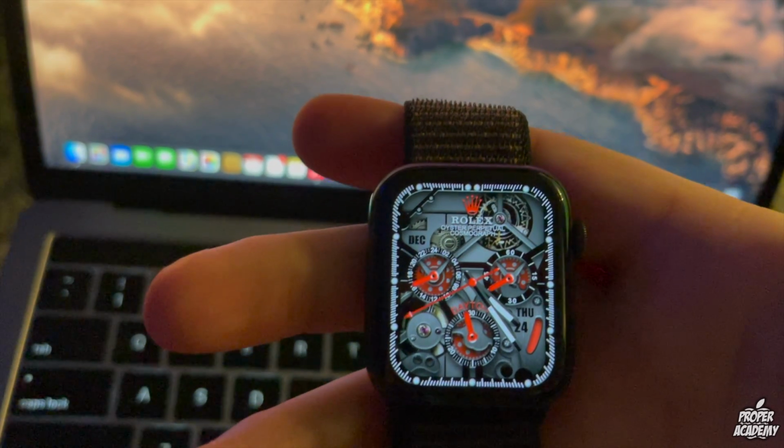Anyways, I really hope I was able to help you guys out with showing you guys how to download custom watch faces to your Apple Watch.